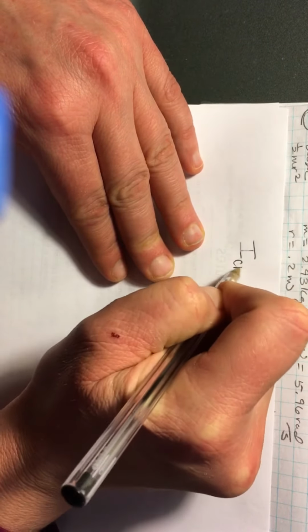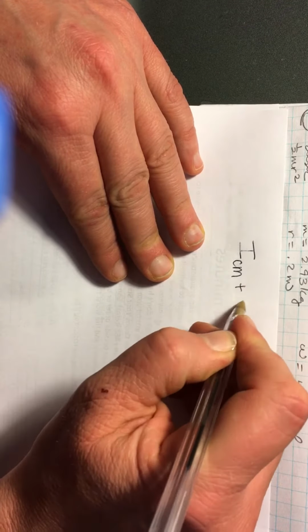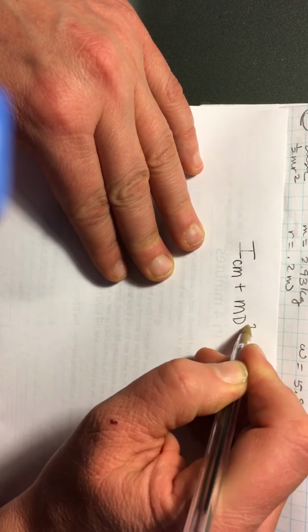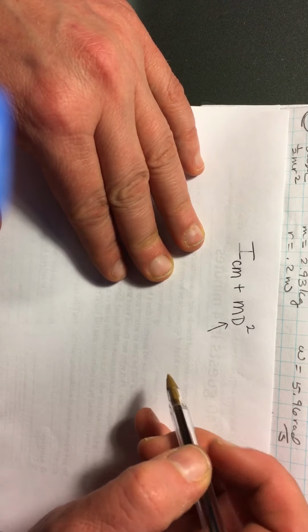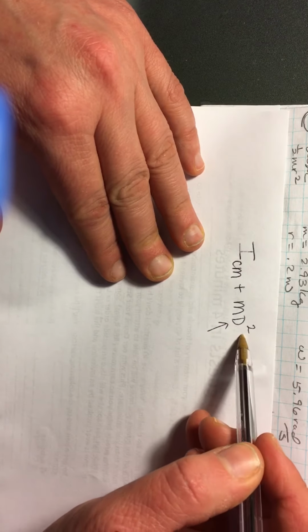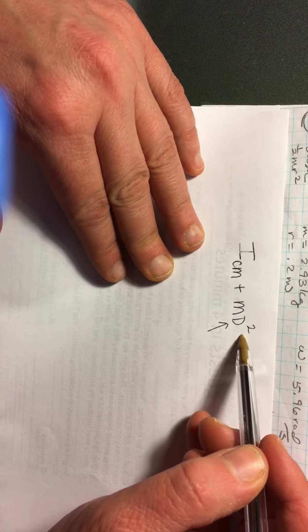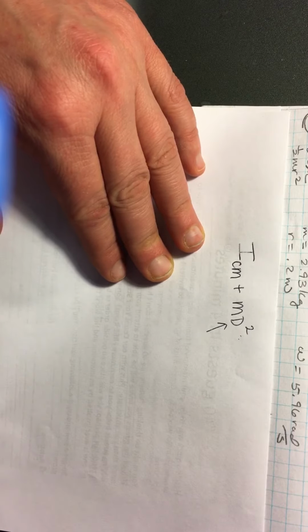All right, so you're going to use the inertia from the center of mass, which in this case is going to be 1/2 mr squared, plus the mass times the distance squared. And this distance, remember, is to the new axis of rotation. So once you do this calculation, you've got the new inertia, then you can find the angular momentum again, assuming that your velocity, your angular velocity, is the same. So that's not too bad.